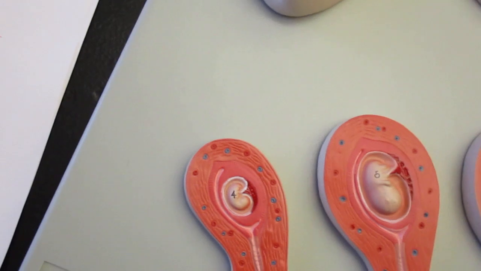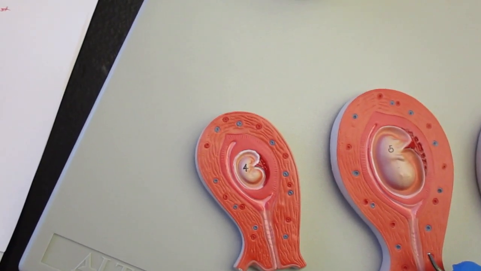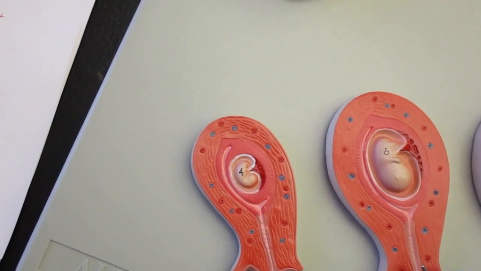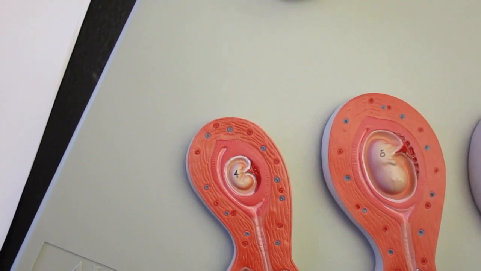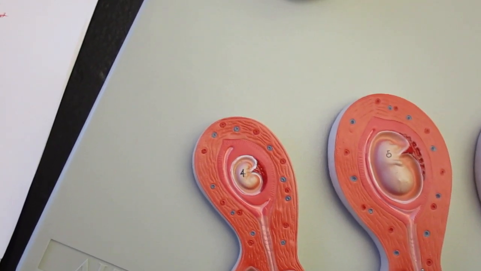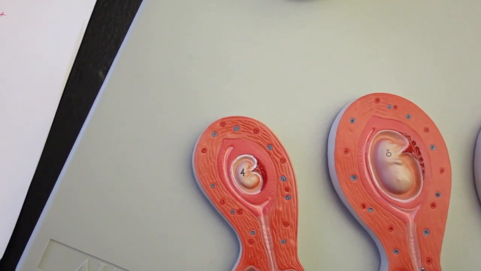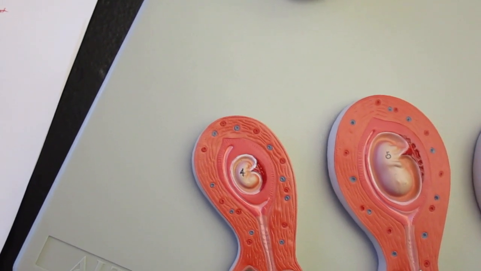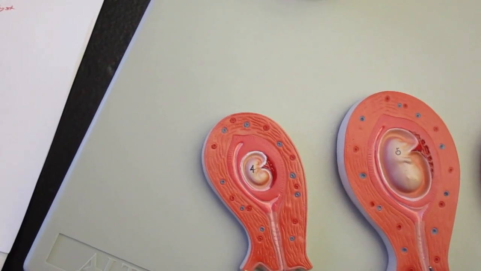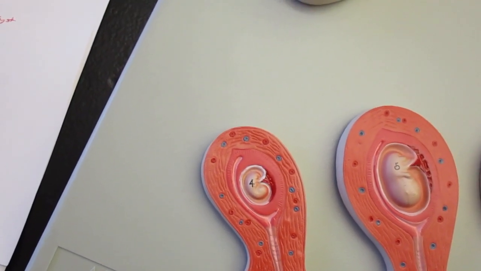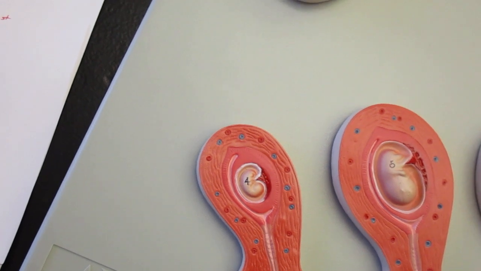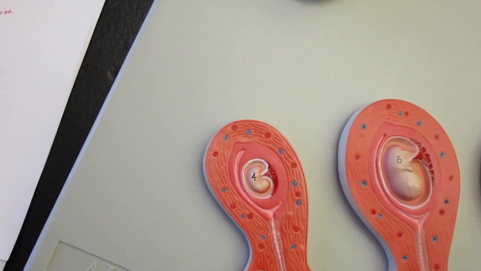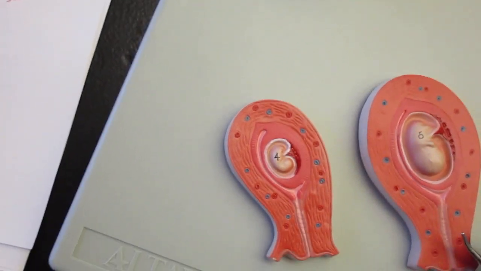Ectoderm is going to give rise to the skin and the nervous system. The mesoderm gives rise to the connective tissue like bone and cartilage, as well as skeletal muscle, cardiac muscle, and such. The endoderm gives rise to your epithelial linings, like of your digestive as well as the respiratory tract and such.